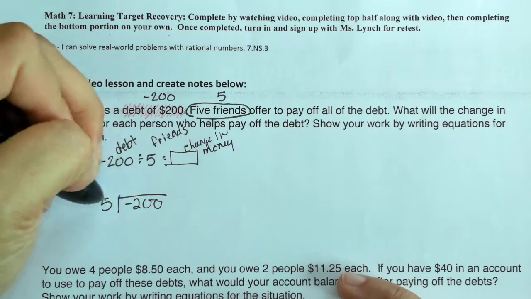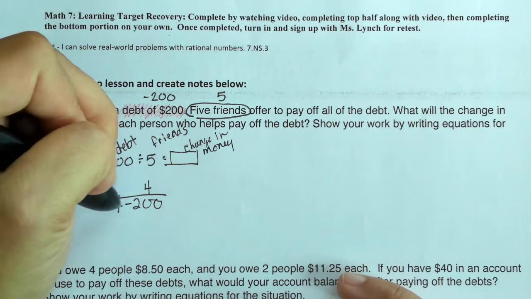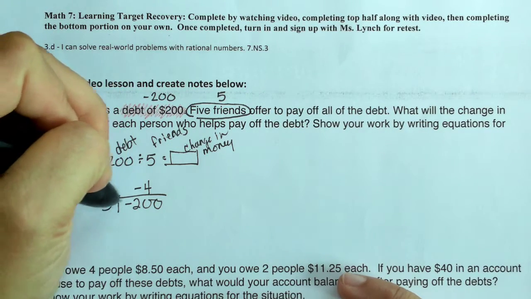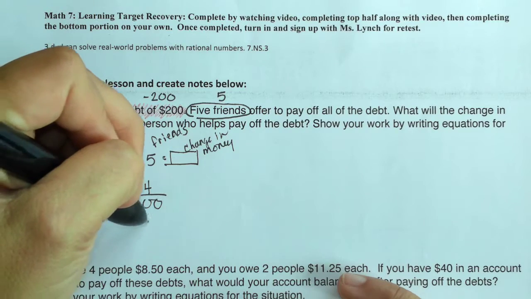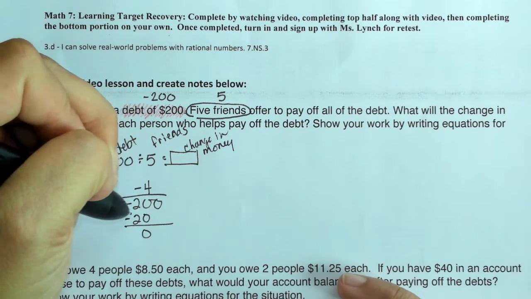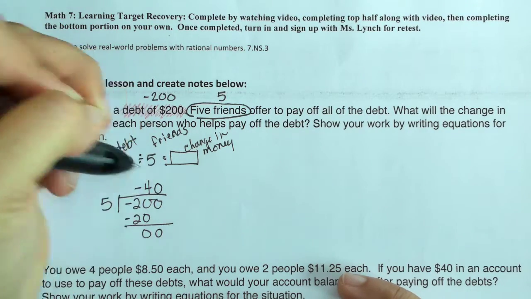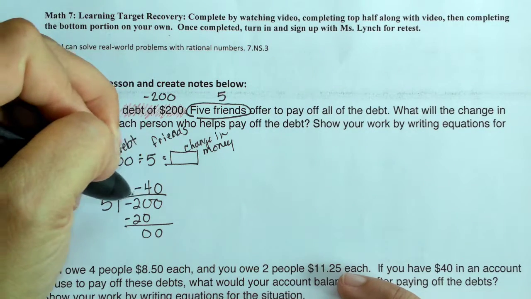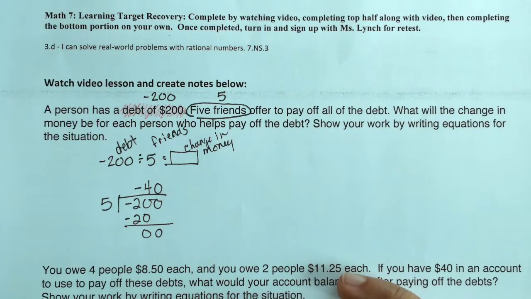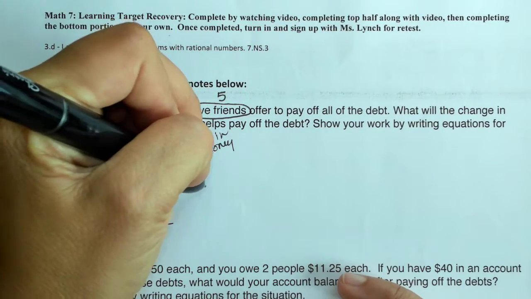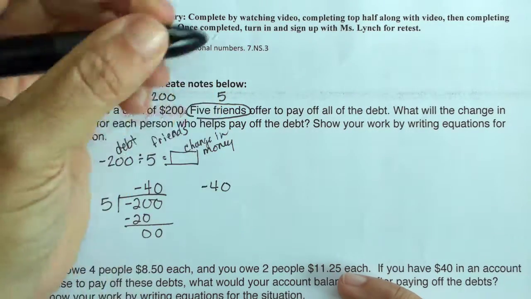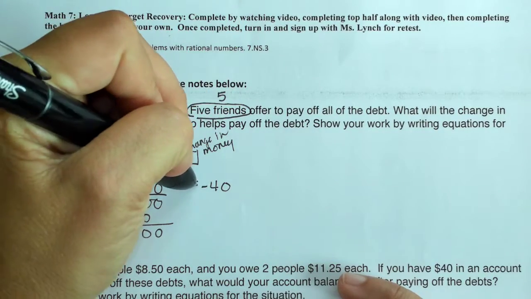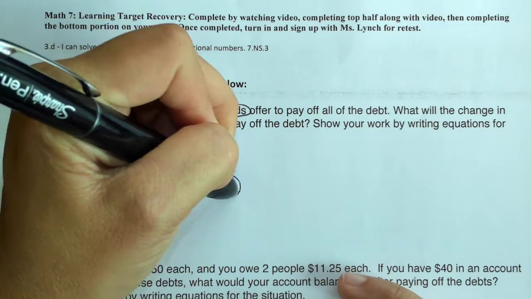5 doesn't go into 2, but it does go into 20 4 times. But again, it's negative. So 5 times negative 4 is negative 20. Left with 0, and we've got 0, and our negative 40 is our final answer there. So what this is saying is the change in the debt, or the change in the amount of money that each friend has, is negative $40. That would be your final answer.